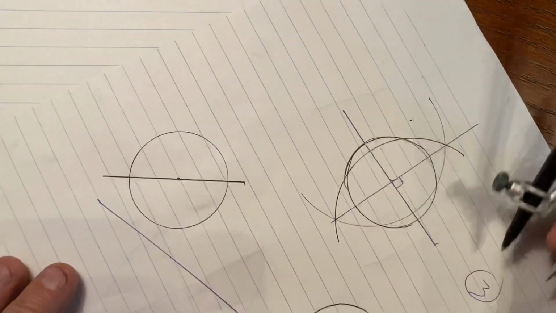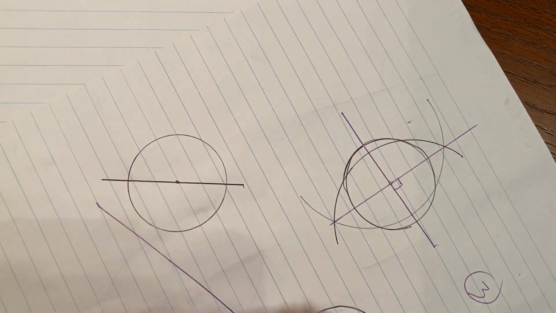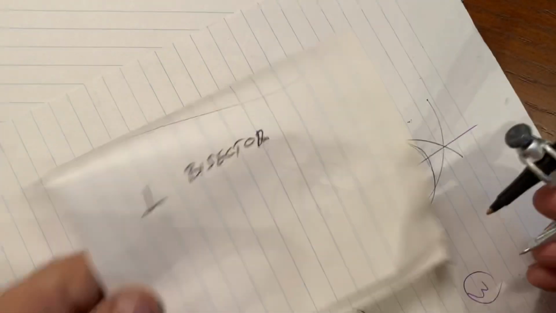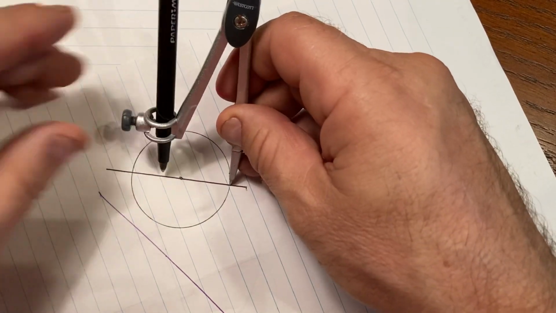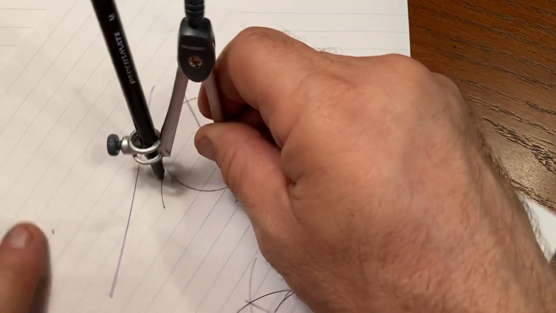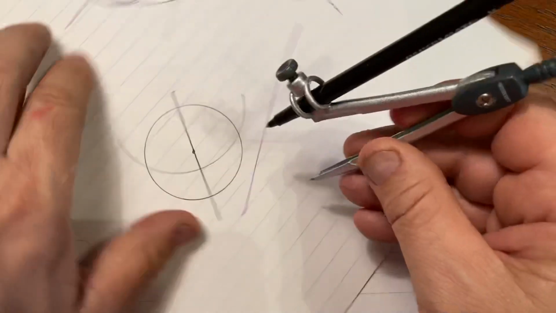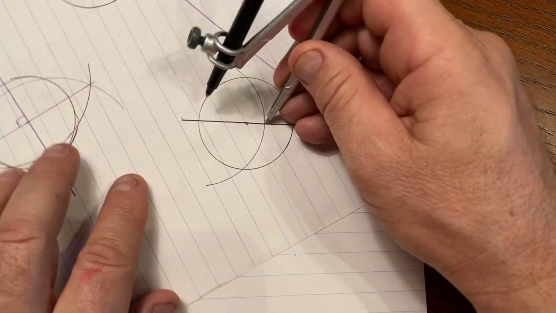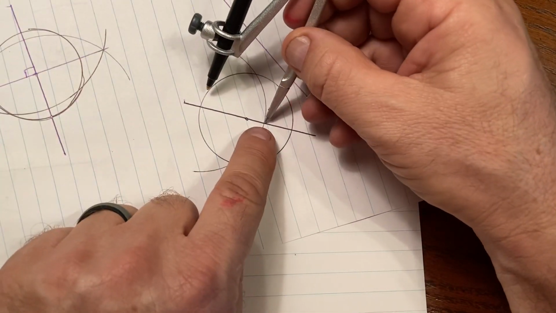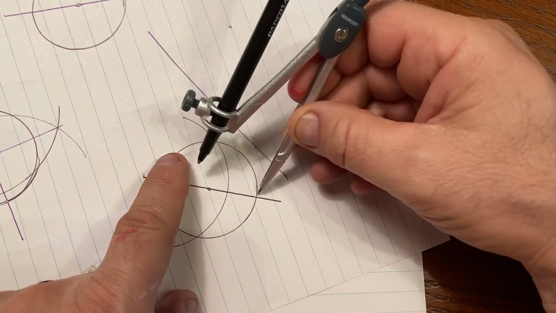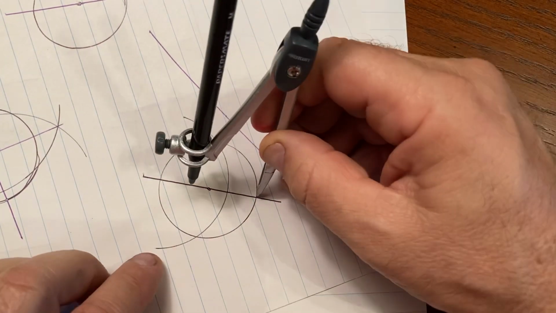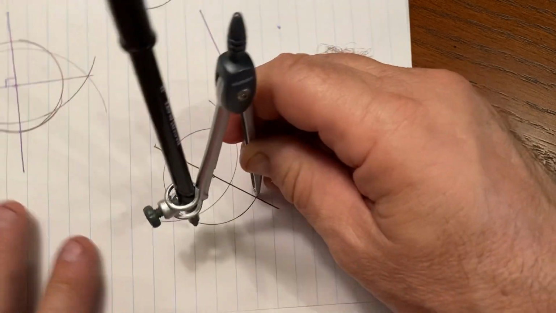There goes my circle. Use these 2 points of intersection, act like we make a perpendicular bisector. That's half the distance, go more than half. There's one. If I do this, now I just made a mistake. That's not the point that we want. We want that one right there. So again, do not change the setting of the compass.